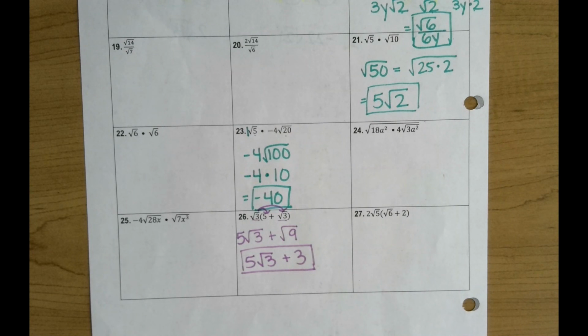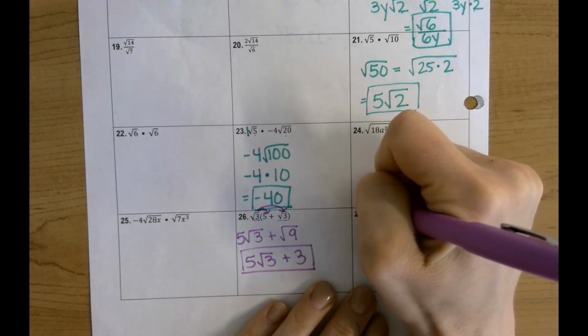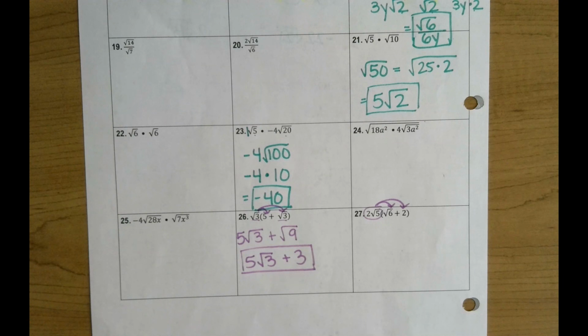And then for 27, same thing. 2 times the square root of 5 is on the outside of the parentheses. We need to distribute to everything inside the parentheses. And then check the key.